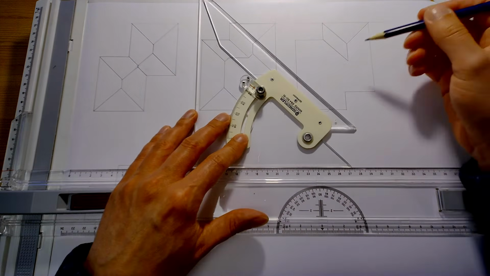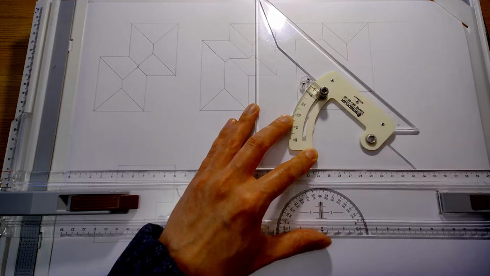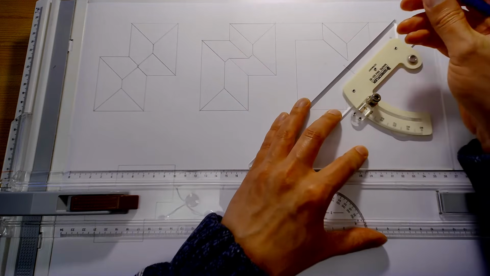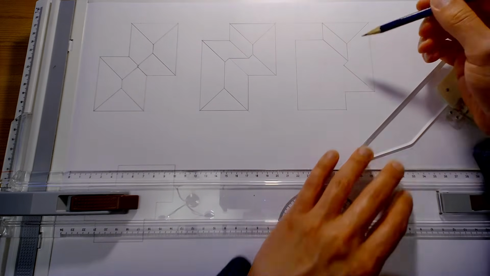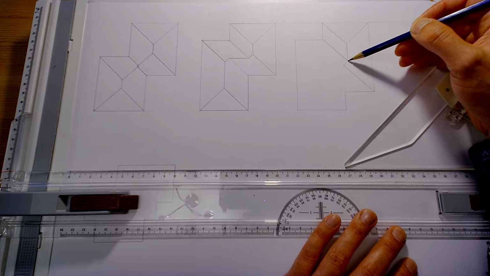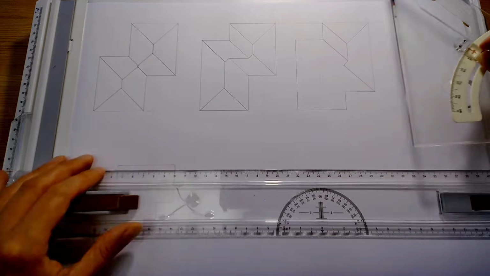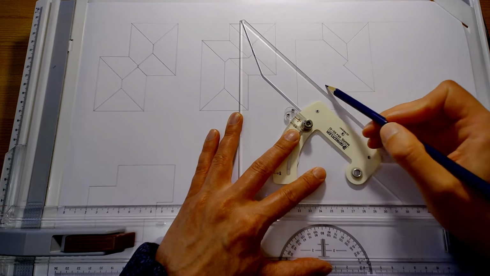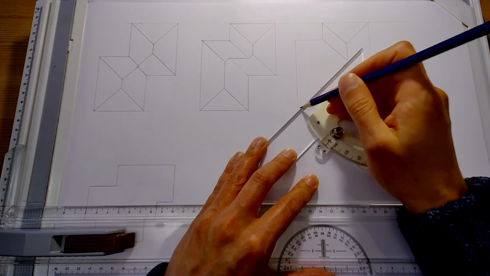And what we need to do now is to connect it to this hip, which means we have to do a 45-degree line to see where they connect up there. So we can see that the actual ridge comes along here and then rises even higher up a new hip by there. And now we'll just do this on this side of the building.